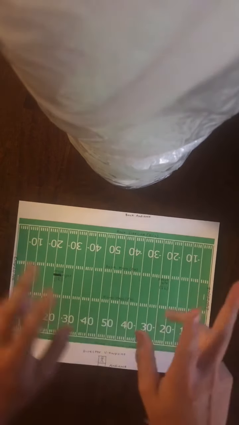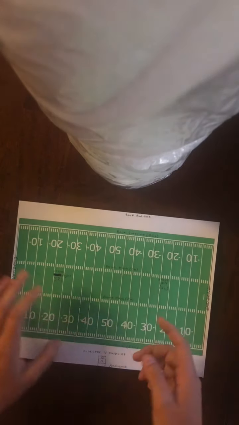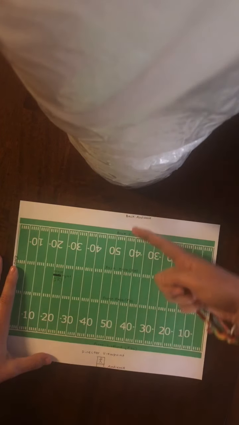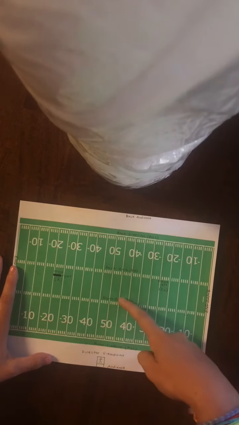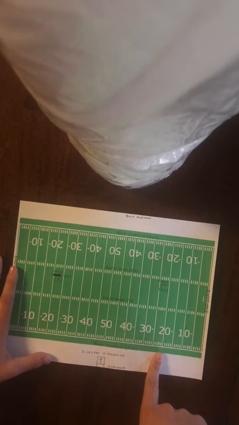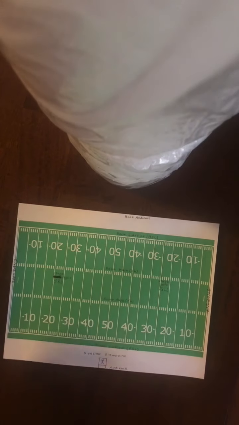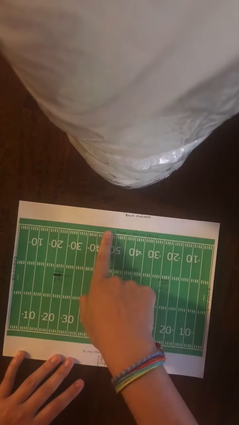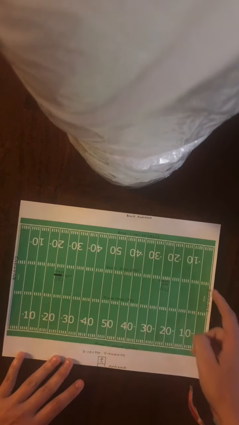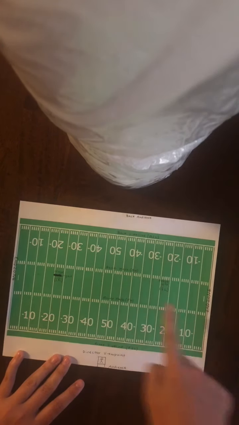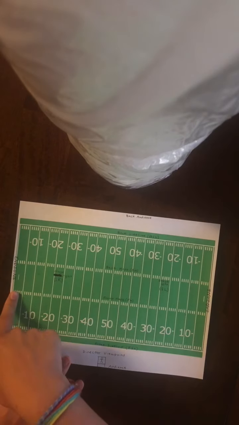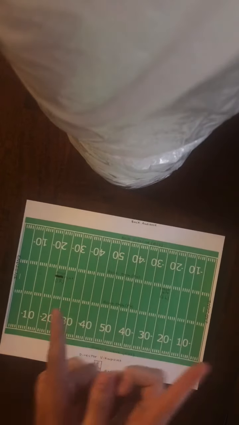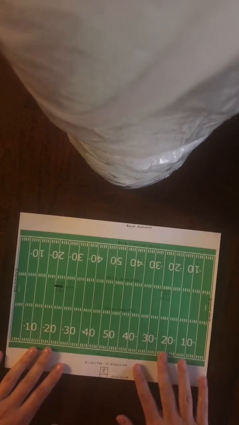Next, to the geography of the field, we have our back hash. It's closest to the back of the field, and our front hash is closest to the front of the field. Of course, at the very front we have our front sideline, and in the back we have our back sideline, and our sides are called the end zones. If you're facing that way, you're facing towards the end zones, away from the 50.